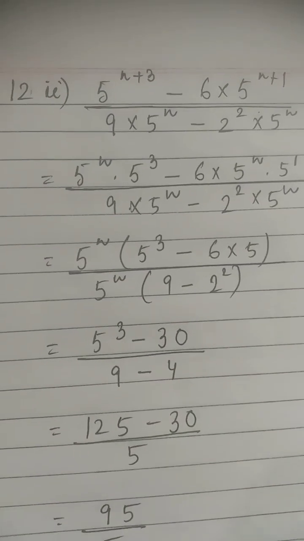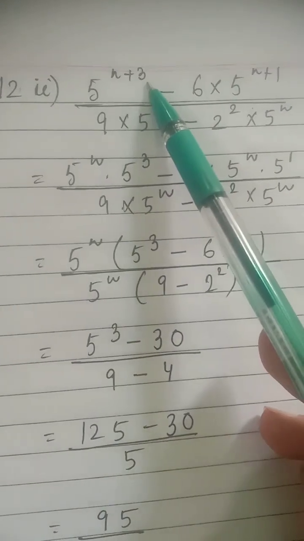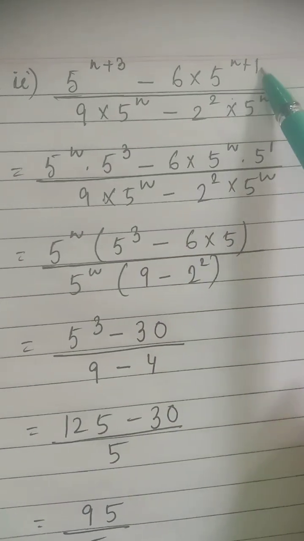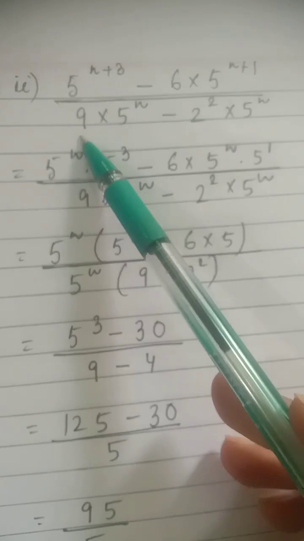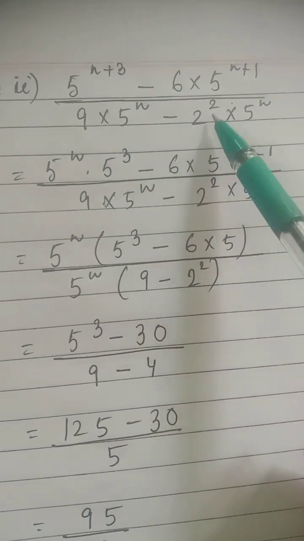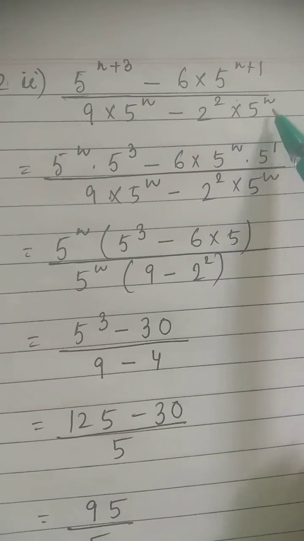Now question number 12 second. (5 to the power n+3 minus 6 into 5 to the power n+1) divided by (9 into 5 to the power n minus 2 square into 5 to the power n).